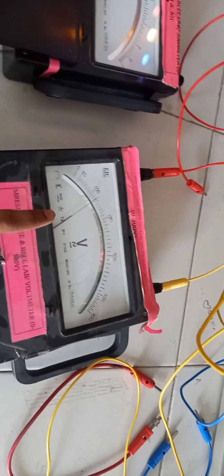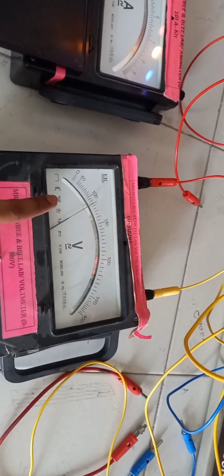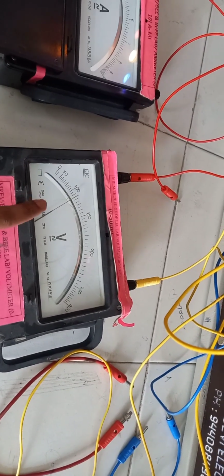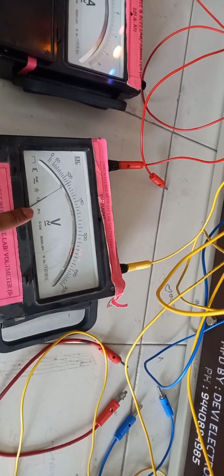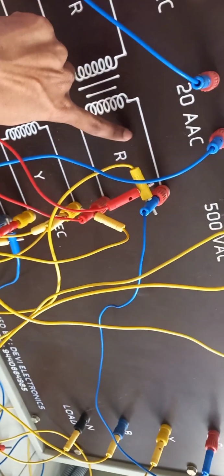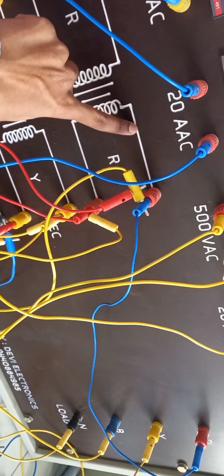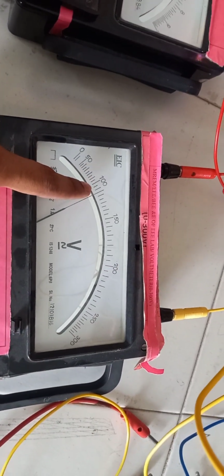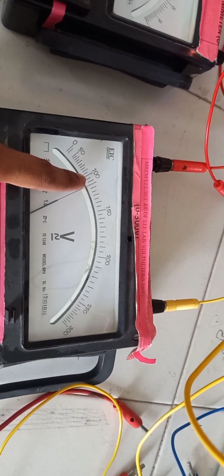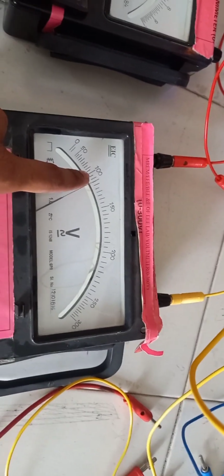Previously I had taken this voltmeter on the primary side of the star connection for phase voltage measurement. Right now I have connected this voltmeter at the secondary side of the star connection for the R phase, two terminals. The first terminal to the voltmeter first terminal, and the second terminal to the second terminal. So here at the secondary side star connection we got a phase voltage of approximately 110 or 115 volts.